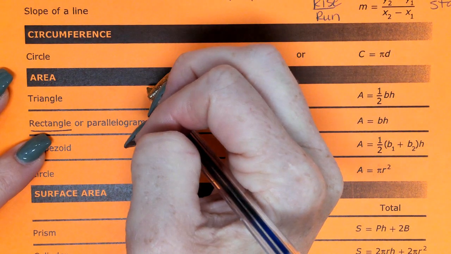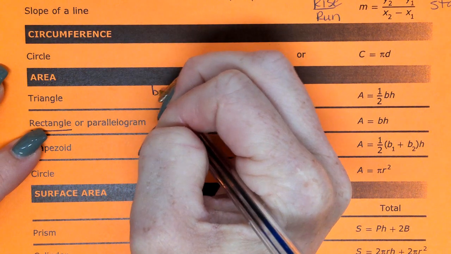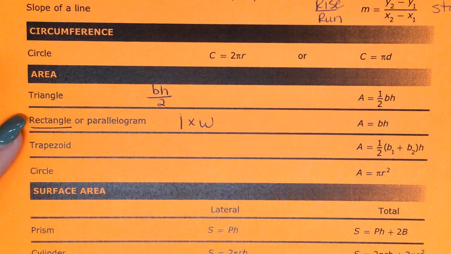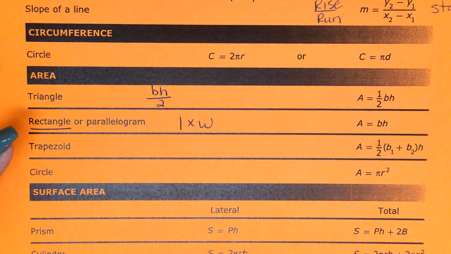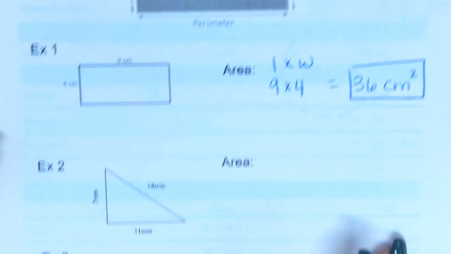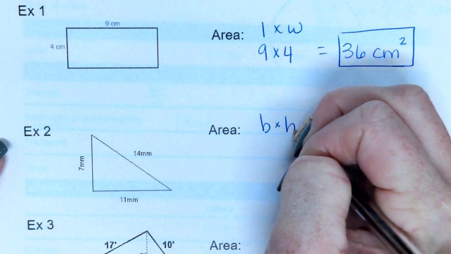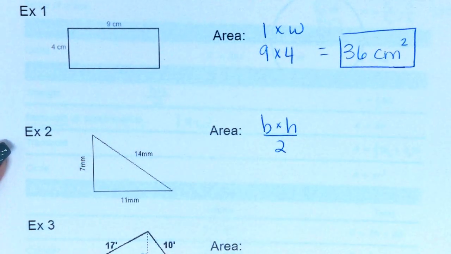If you want to do it that way, write it here. Base times height divided by 2. Which way do y'all like it better? Y'all like dividing by 2? If you do 1/2, y'all have your calculator. It'll do it for you. I just like dividing by 2 better in my head because it just makes more sense to me for some reason. Are we good? So we're going to go write this down for triangle. Area is found by doing base times height and then dividing by 2.